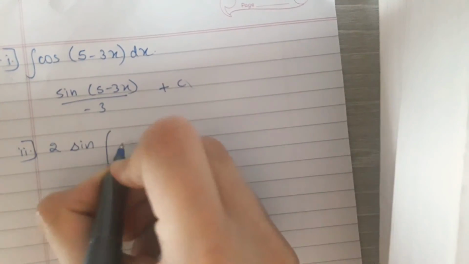The second question is 2 sine pi by 2 minus x by 2. And it's a similar process. 2 being a constant does not need to be put under the integral sign, so we can leave that outside.